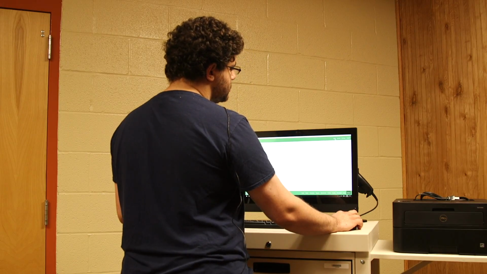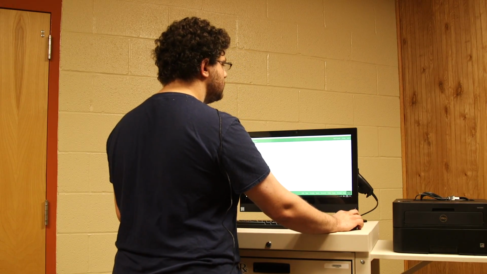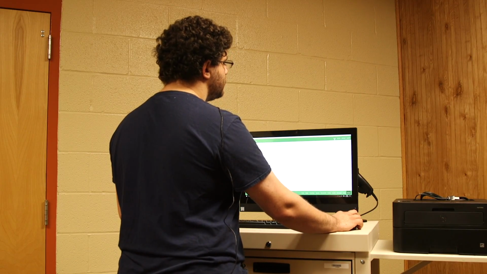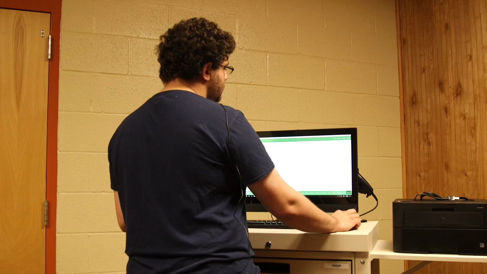We will now go up to the top menu on the right-hand side. There is a Help button. Clicking on that will take you to the website where you can view a quick start guide.